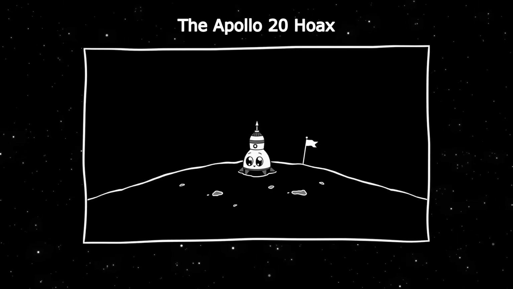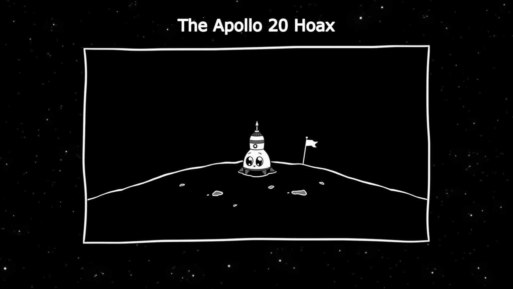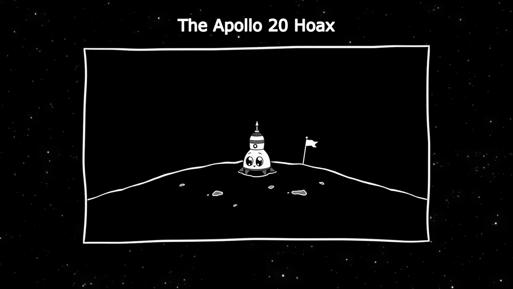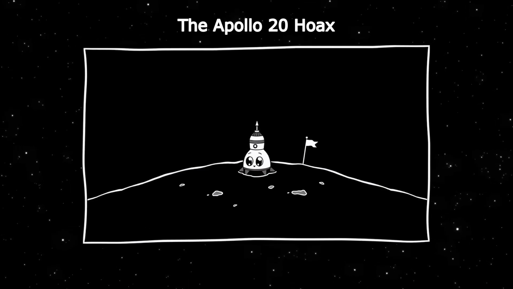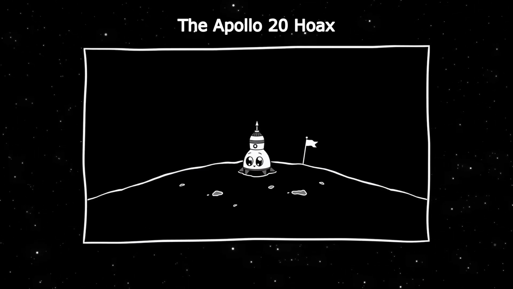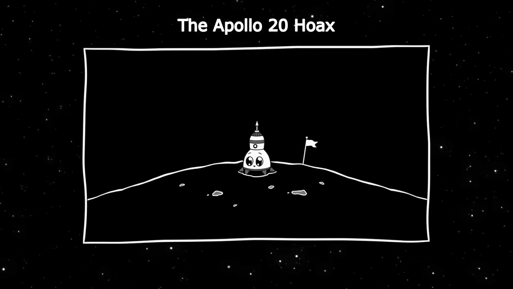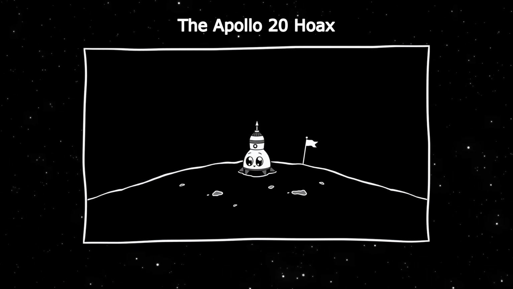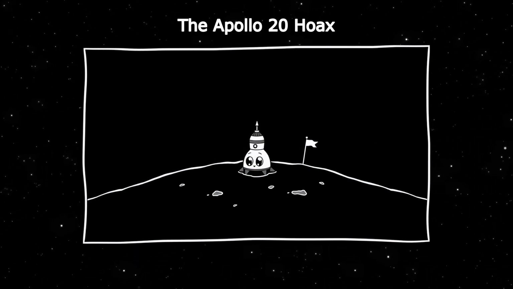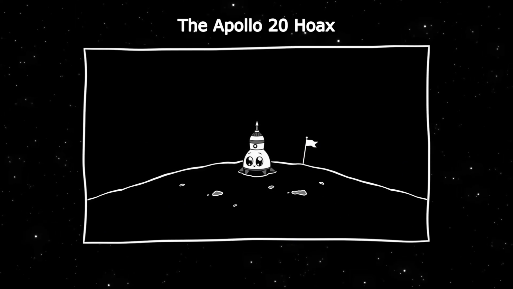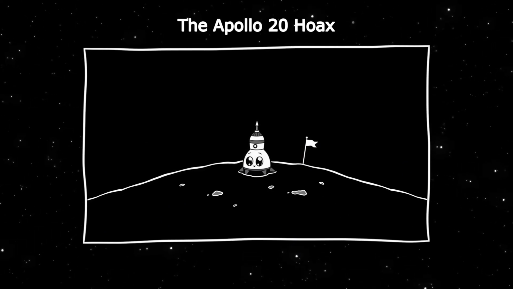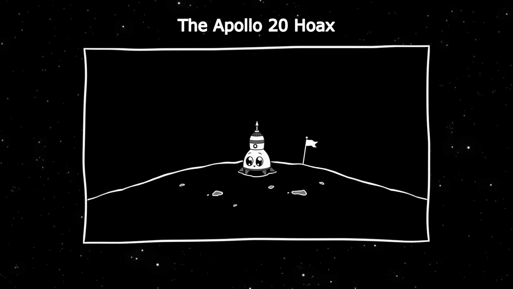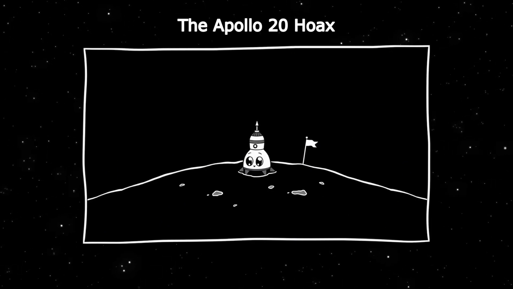In the realm of space exploration, few topics spark as much intrigue and speculation as the Apollo 20 hoax. This tale revolves around the myth of a secret NASA mission, purportedly a continuation of the Apollo program that concluded with Apollo 17 in 1972. While the official narrative presents a clear history of lunar exploration, the whispers of Apollo 20 throw a curious twist into the annals of space travel.